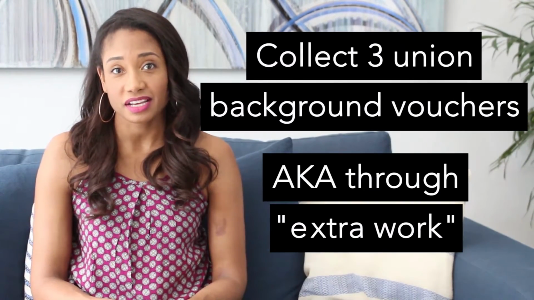We're talking about how to join SAG-AFTRA today because we had a question from a member of our community. Her name is Ekaterina, and she asks, what are the ways to become eligible to join the union? Is it only through collecting 3 union vouchers through extra work, or are there some other ways? Now that's a great question because there are actually 3 ways to join SAG-AFTRA. And the first one is the one that you mentioned, Ekaterina, and it's to collect 3 background vouchers.